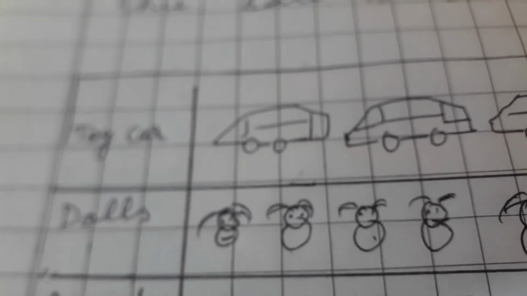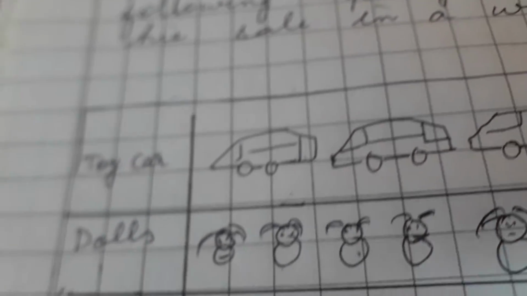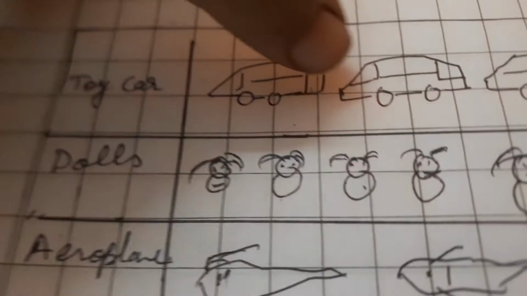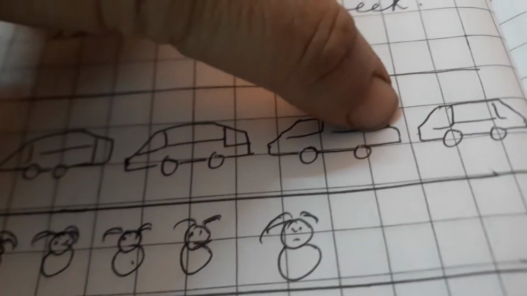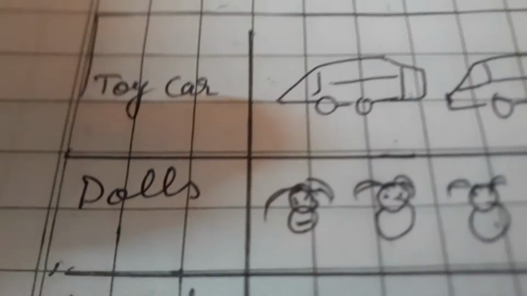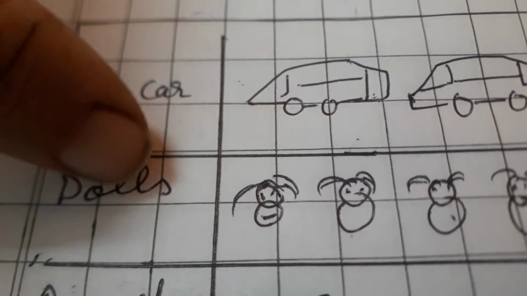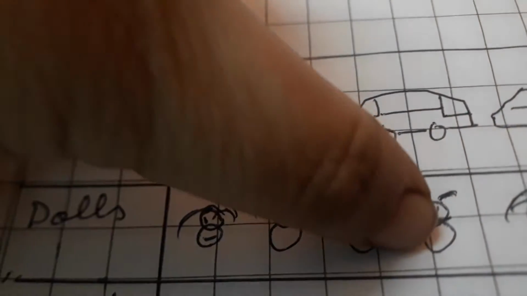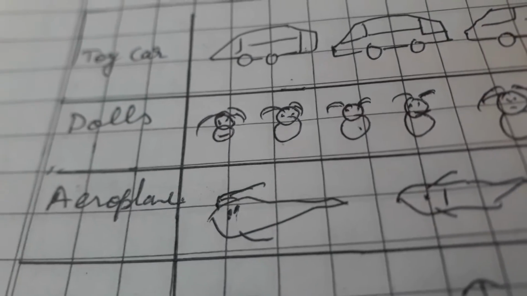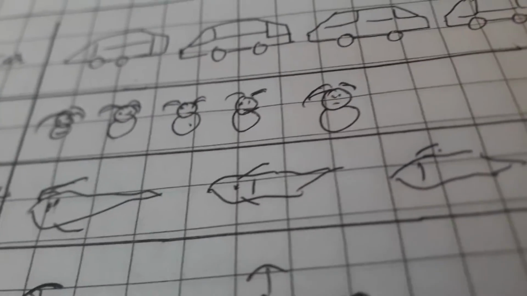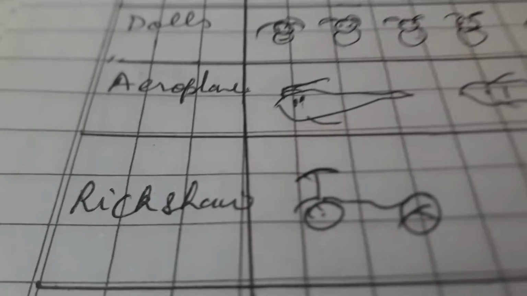See this pictograph, children. This is a toy car. How many toy cars are there? 1, 2, 3 and 4. The next toy is a doll. How many dolls are there? 1, 2, 3, 4, 5. Then aeroplanes. How many aeroplanes are there? Only 3. 1, 2 and 3. And then see rickshaw. There are 2 rickshaws. And then it is written there that one picture stands for 5 toys.